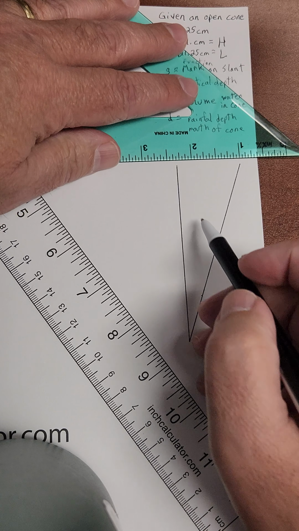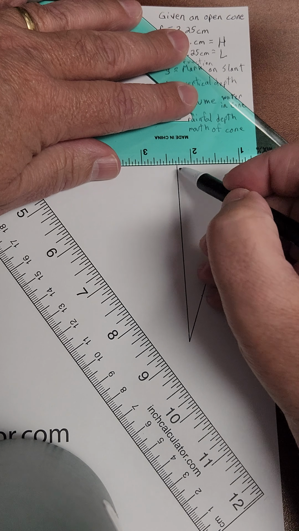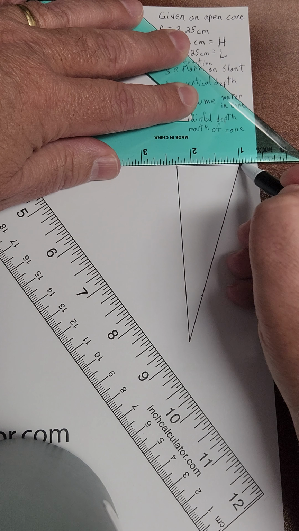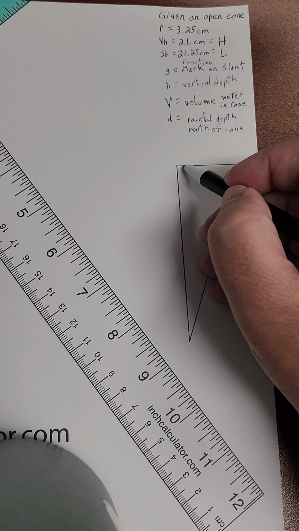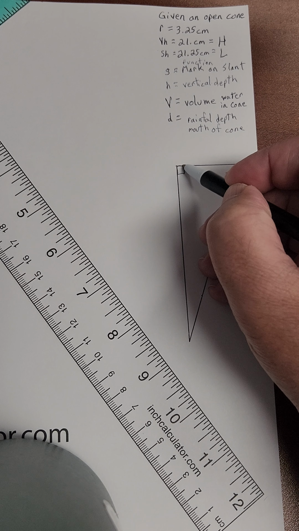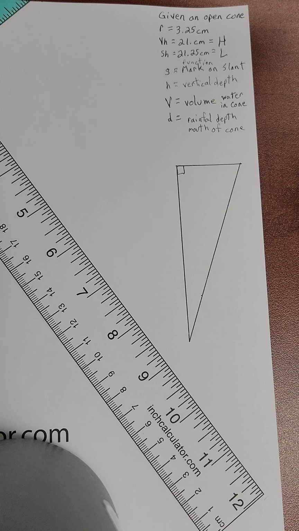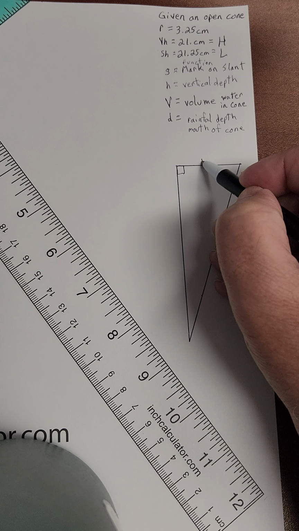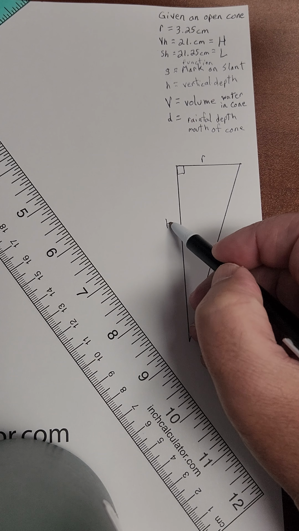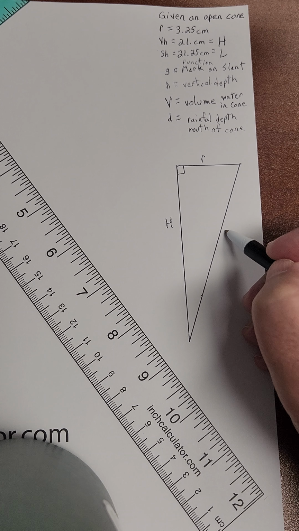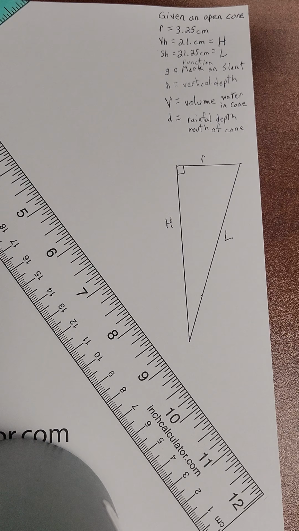And then I have this up here. Oh, look, I made a nice triangle. And it's a right triangle, right? I know it's a right triangle by design. This should be my radius. This is my vertical height, or capital H. And this is my L.